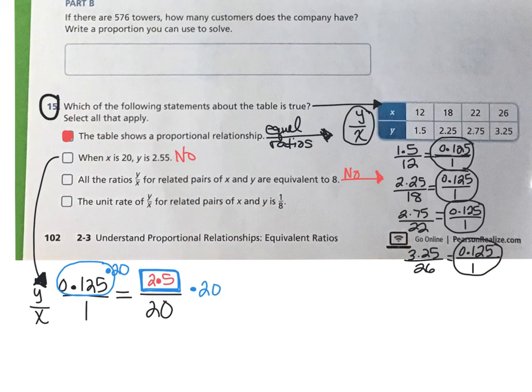And the last one says the unit rate of y to x for related pairs of x and y is 1/8. Well, 1/8 is the fraction form, and we have a decimal form. So can we change 1/8 into a decimal? And the answer is yes, of course we can. We can use division. So do 1 divided by 8 and tell me what you get on your calculator.